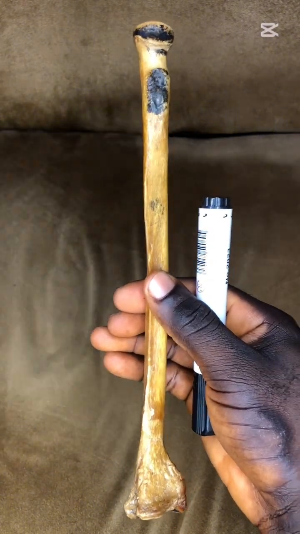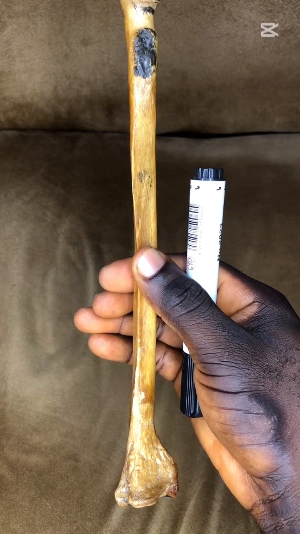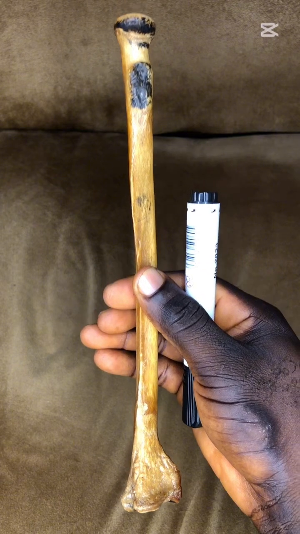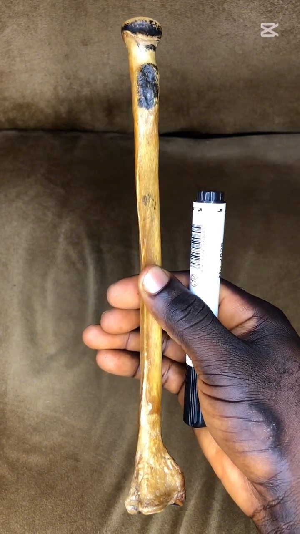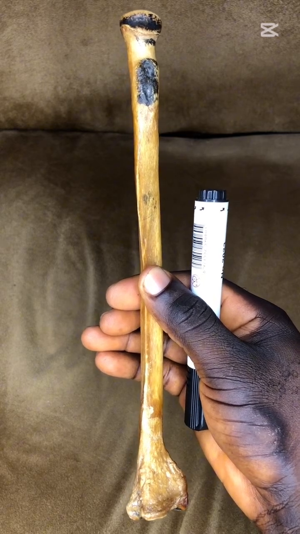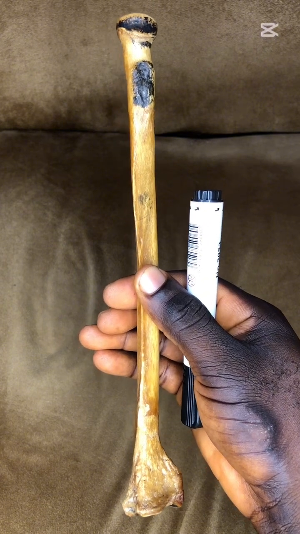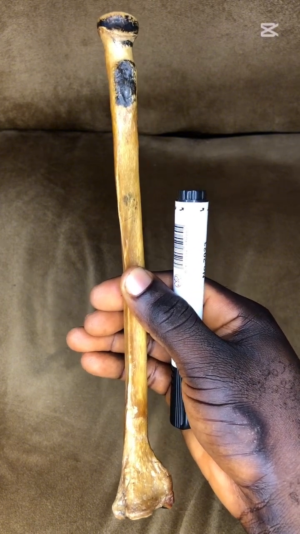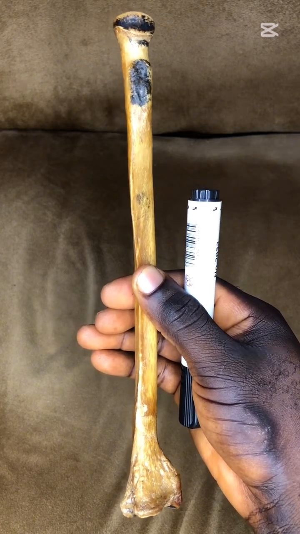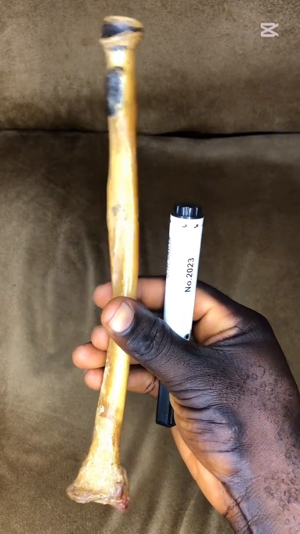The shaft. Now, the radius lies laterally and parallel along with the ulna on the forearm. That means the ulna is situated medially while the radius is situated laterally on the forearm. So the two of them are the two bones of the forearm, just that the ulna is bigger while the radius is smaller. So that is why the radius is the second bone of the forearm, while the ulna is the first bone of the forearm. Before we delve into other features to discuss, let's quickly discuss the articulations of this bone.